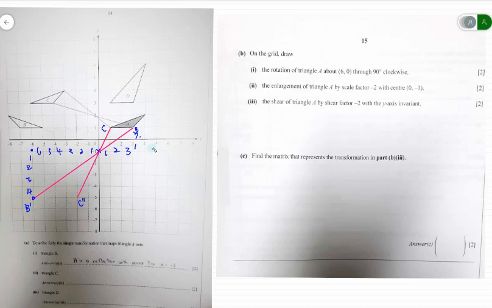Let's do the counting of the boxes first. Now this point is 1, 2, 3, 4. Vertically is 1, 2, 3. Okay, now let's do the counting.